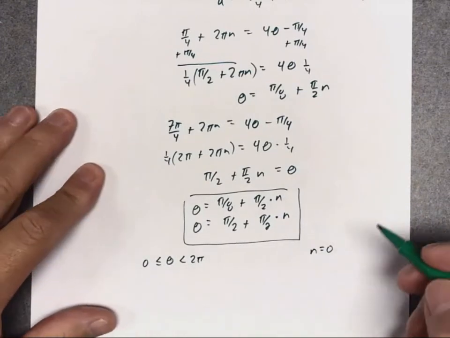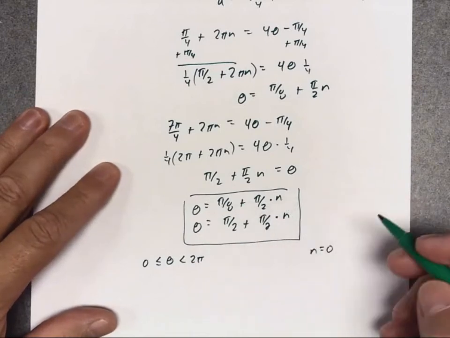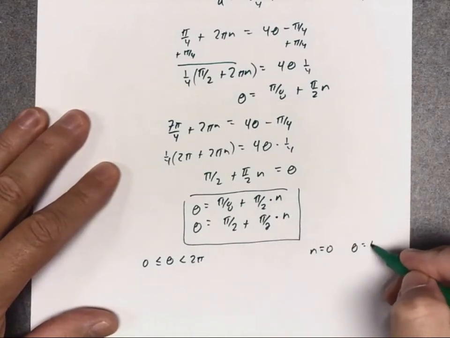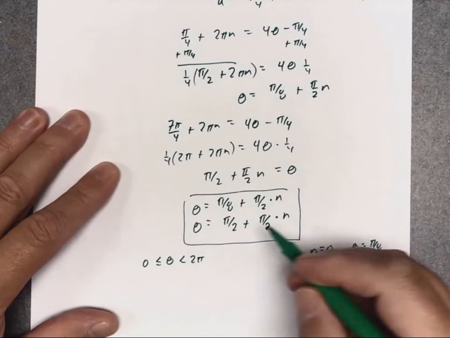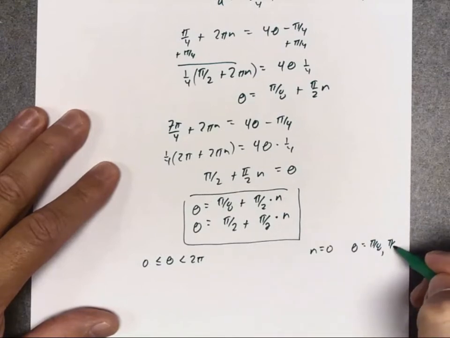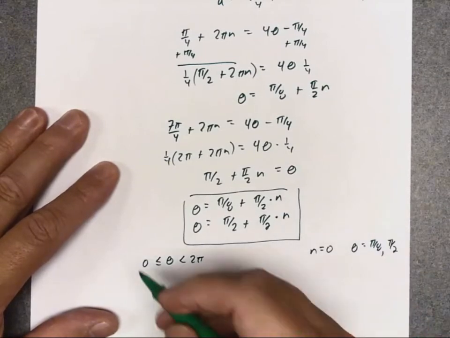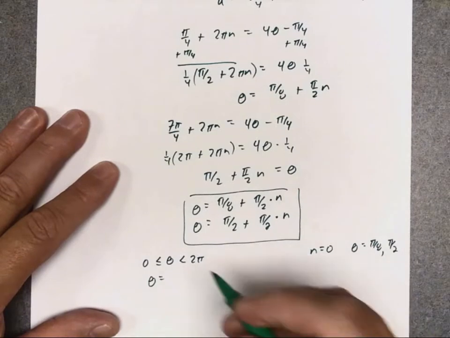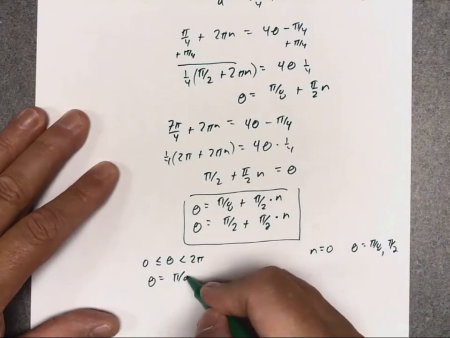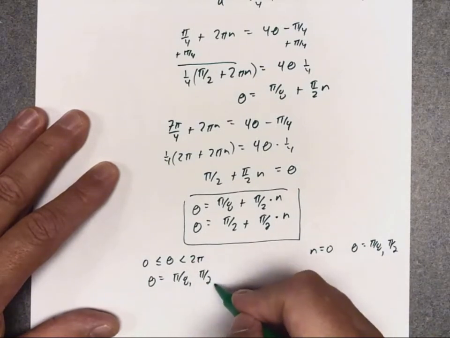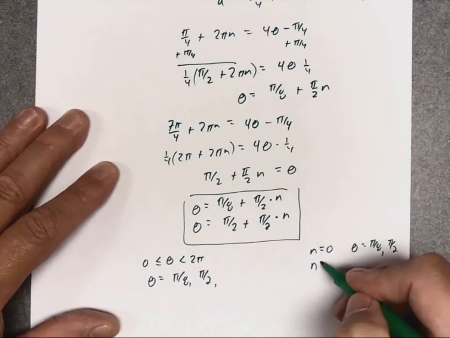So when n equals 0, for this first one, theta is pi over 8, and for the second one, theta is pi over 2. Those are both less than 2 pi. So there's a couple solutions, but I need to keep going.